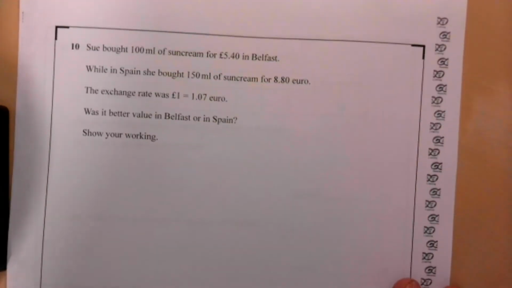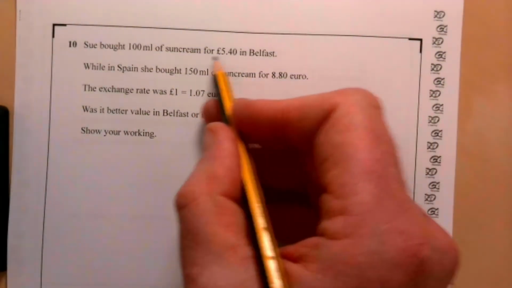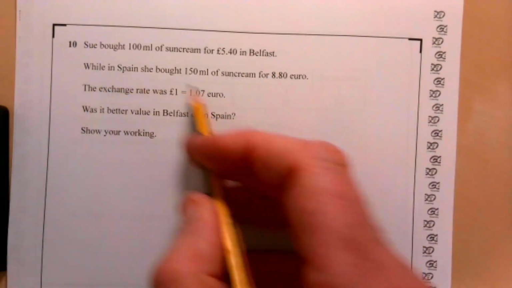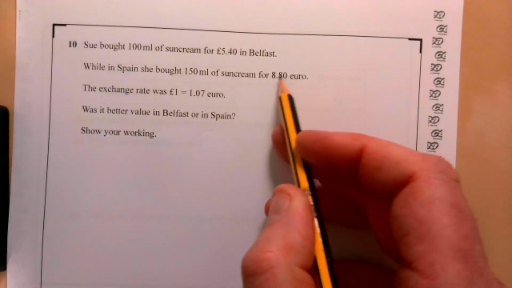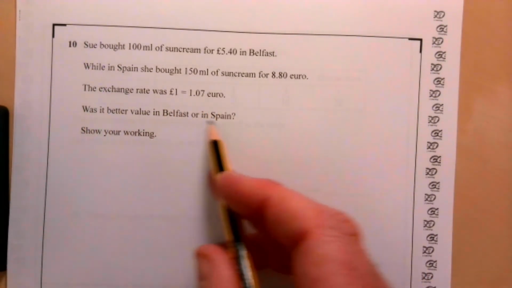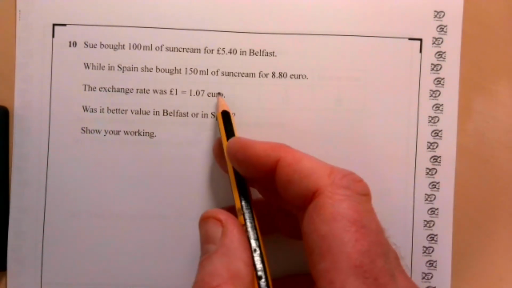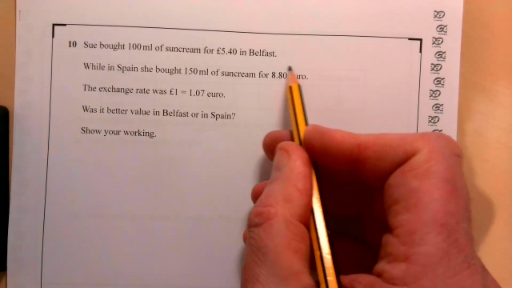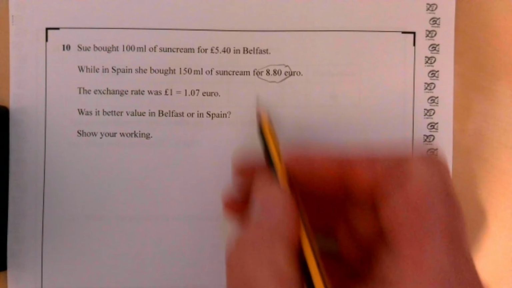Question 10. Sue bought 100 mils of sun cream in Belfast for £5.40, while in Spain she bought 150 mils for €8.80. The exchange rate was 1 to 1.07. Was it better value in Belfast or Spain? Loads of different ways of tackling this one. I'm just going to go straight and convert this into pounds, and then we'll suss out from there. Sorry, I think the light's just gone out, hopefully you can still see.